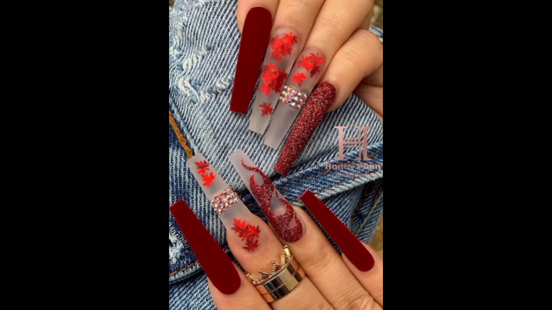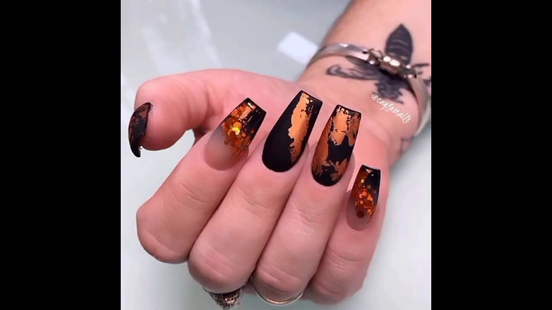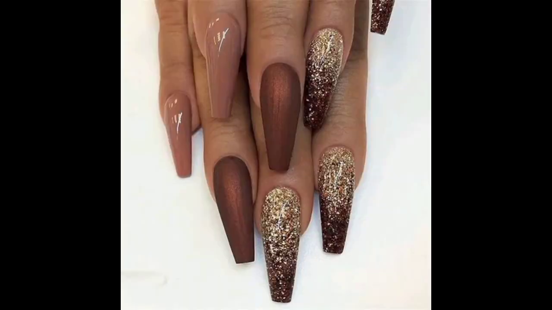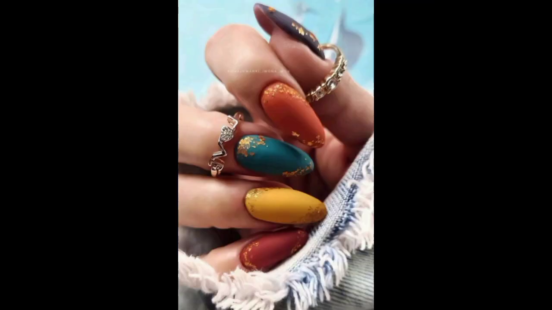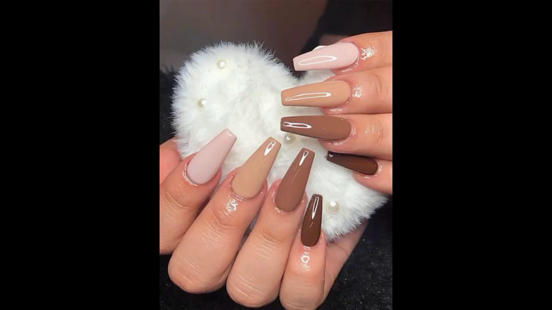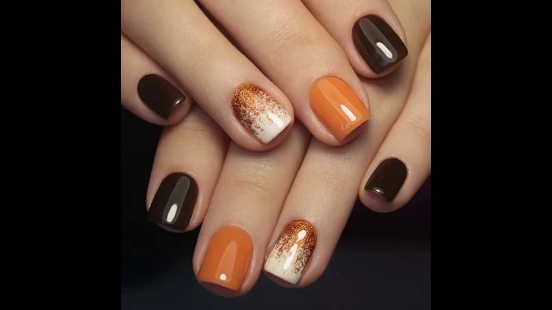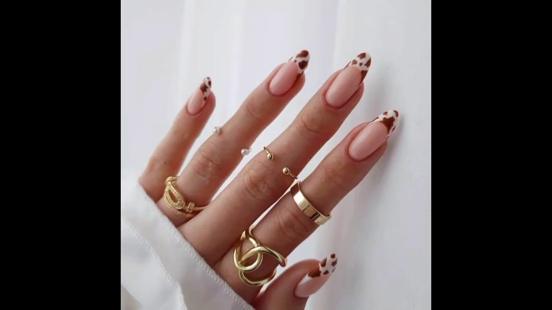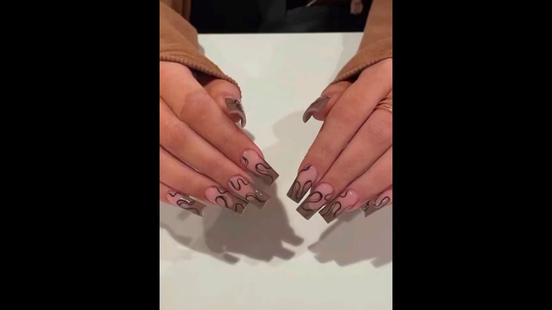Apply base coat. Put on a clear base coat on your nails. This makes a smooth surface for the nail polish to stick to and protects your natural nails from getting stained. Put on the base color. Choose the color you want and put it on your nails evenly. Start with a thin layer, let it dry, and then put on another layer to make the color look better.